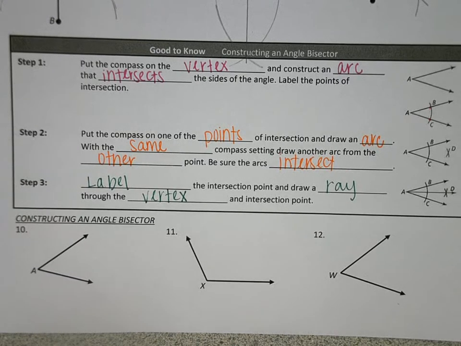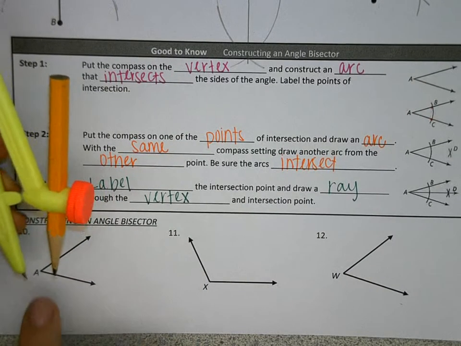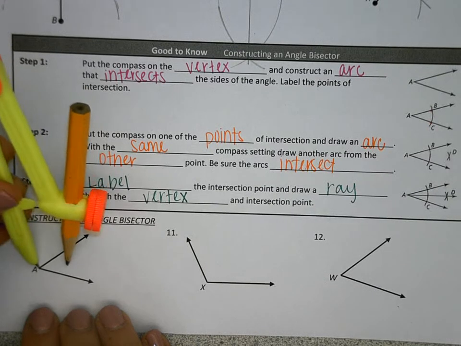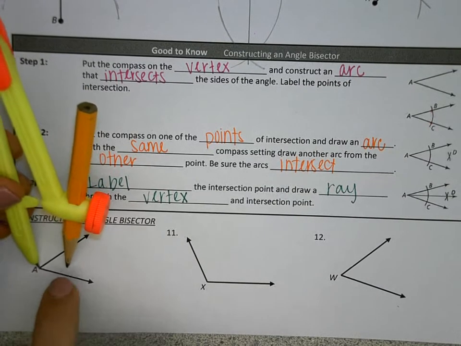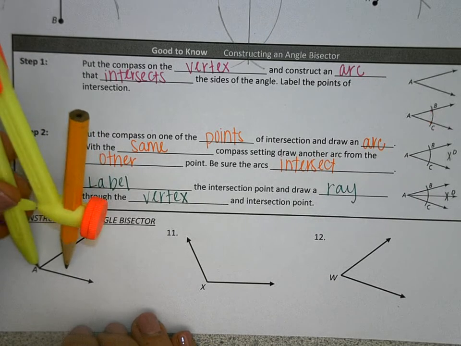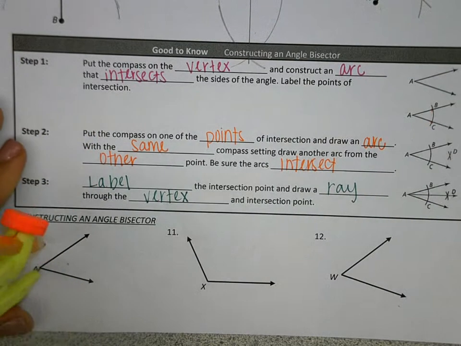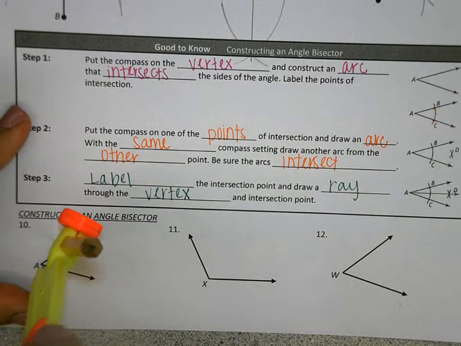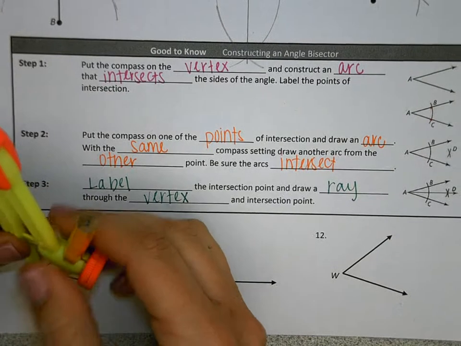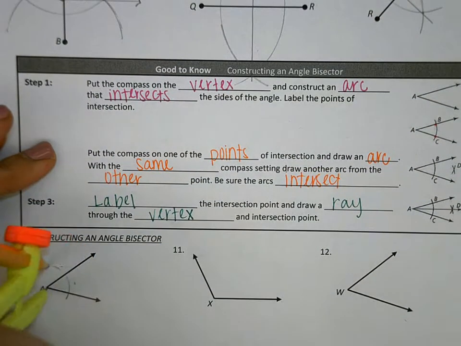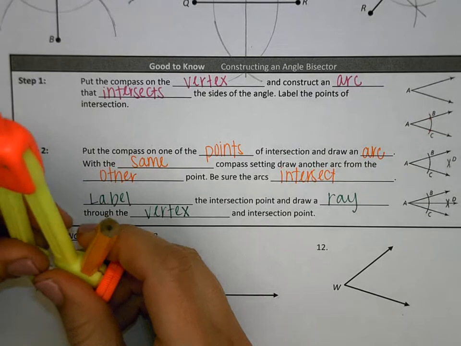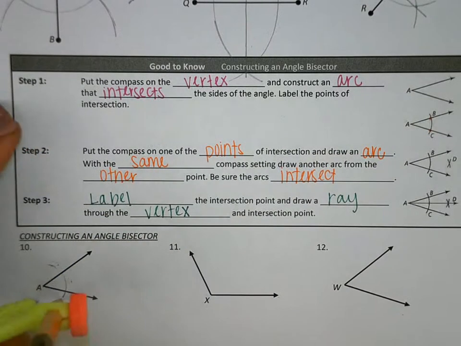Okay, you guys ready? Okay, take your compass and you're going to put the point on the vertex of your angle, and you can really open it as small or as wide as you want. It just has to make sure that it intersects the two lines. So where mine is looks pretty good. So I'm going to draw an arc. Oops, my compass moved. I'm going to draw an arc that intersects both legs of the angle.